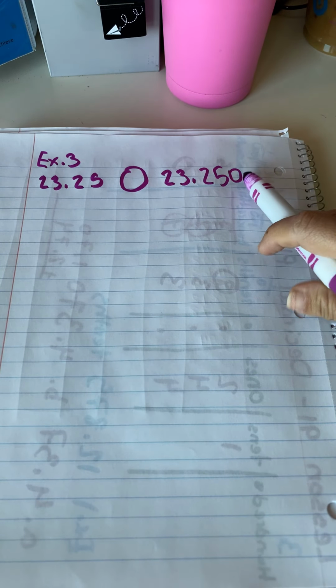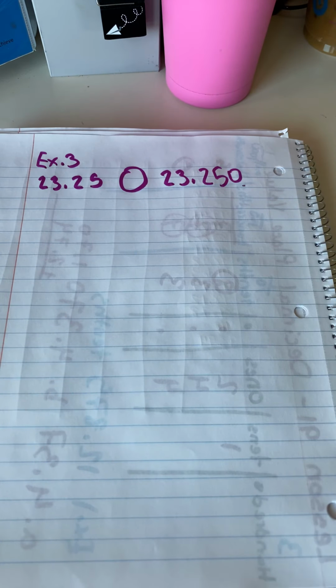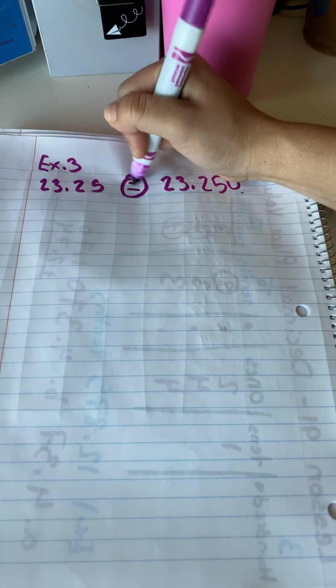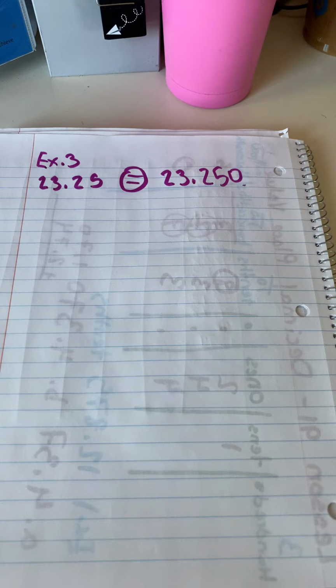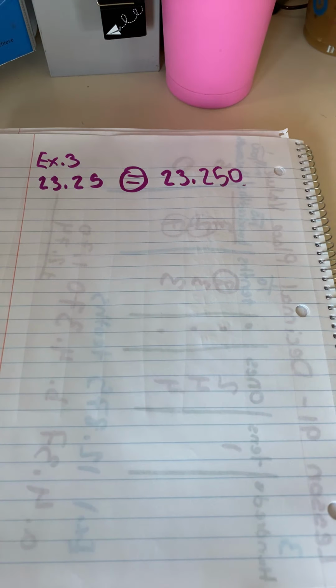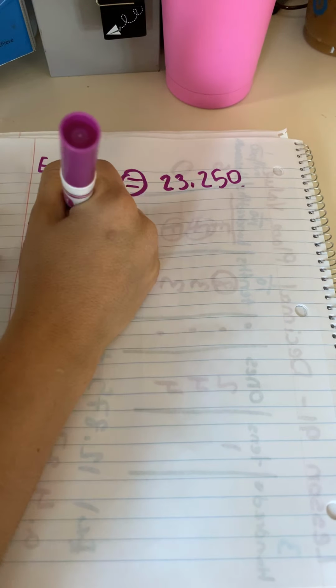This holds no value. It adds no value. Therefore, these numbers are exactly the same. So they are equal to. Now remember that, and I'm emphasizing because you are going to have questions on this. Now example 4. Now this one, I need you guys to really pay attention because this one can get a little tricky. And I want you guys to really understand what to do for these kind of problems.